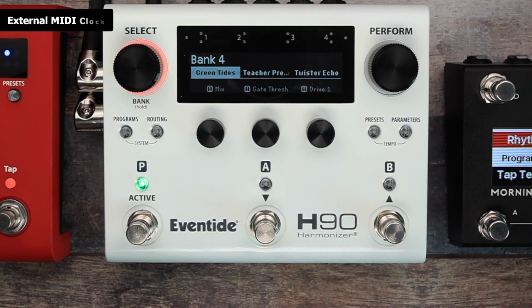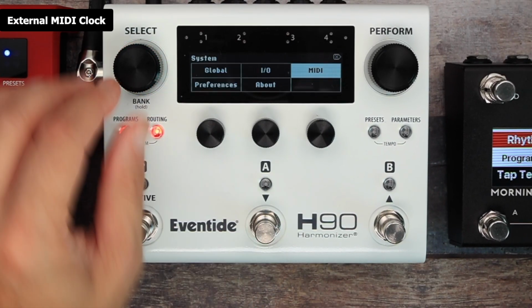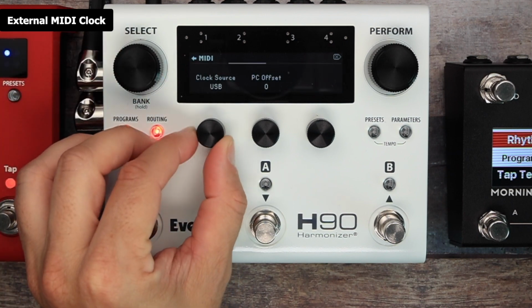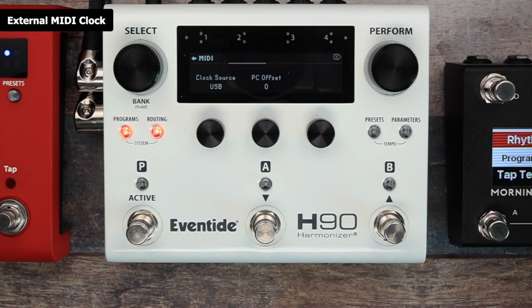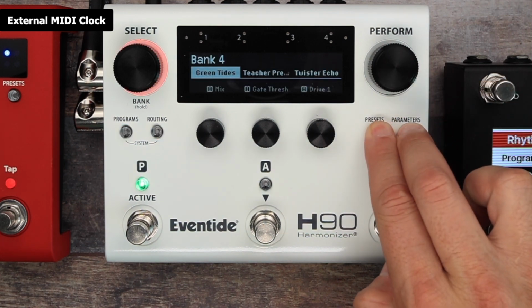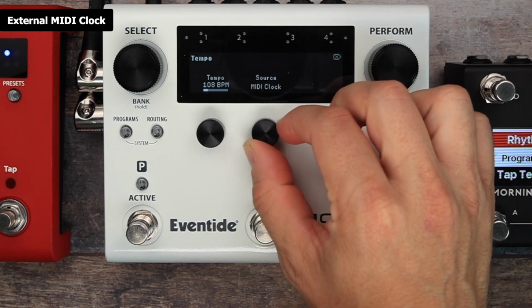On the second page of MIDI preferences, we can designate whether the H90 responds to MIDI clock from the 5-pin DIN input or the USB port. Remember, the H90 will not respond to MIDI clock unless source in the tempo menu is set to MIDI clock.